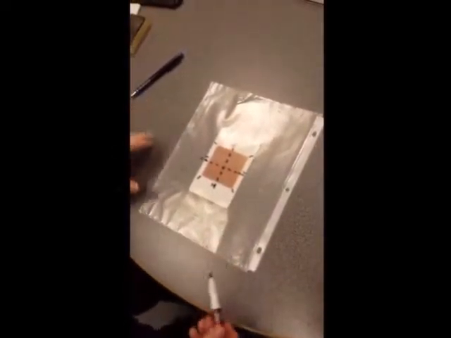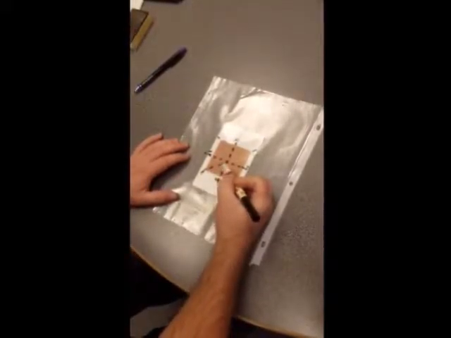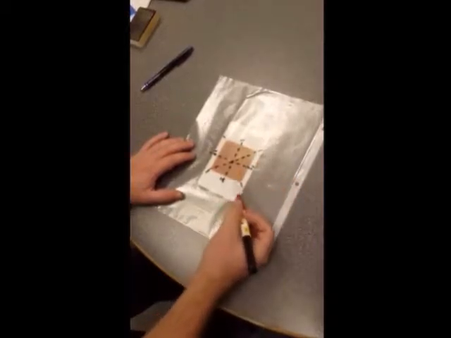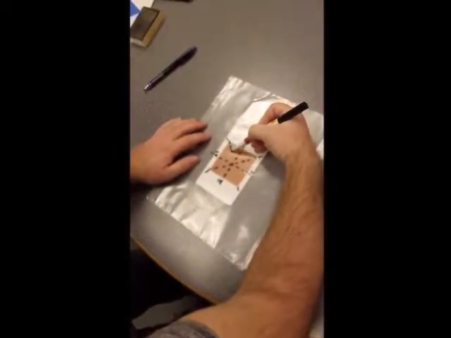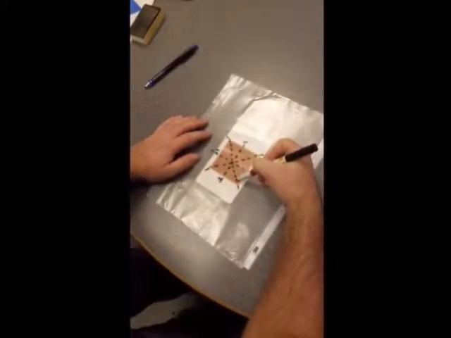But wait, there's more. You can also cut it from vertex to vertex. You can also go from this vertex to this vertex. A circle doesn't have a single vertex or a single side.